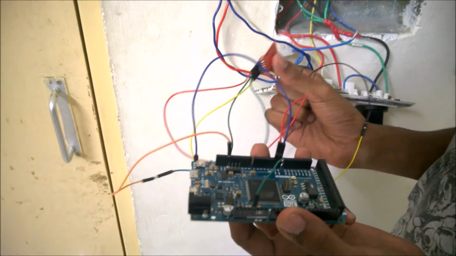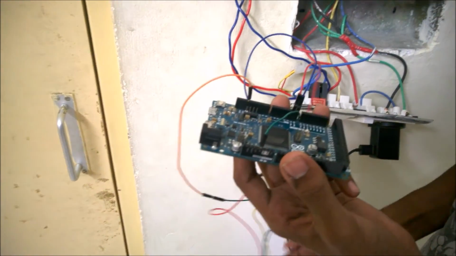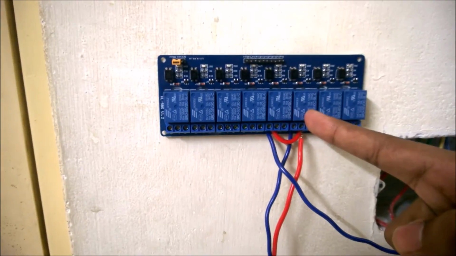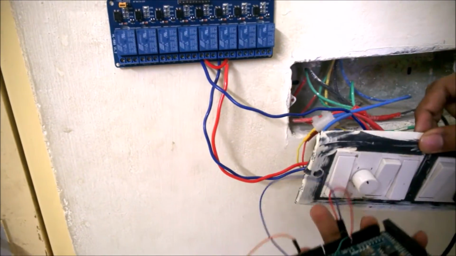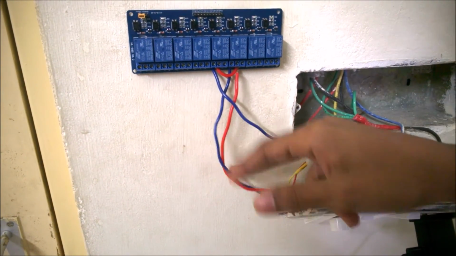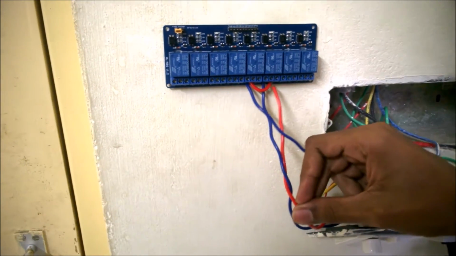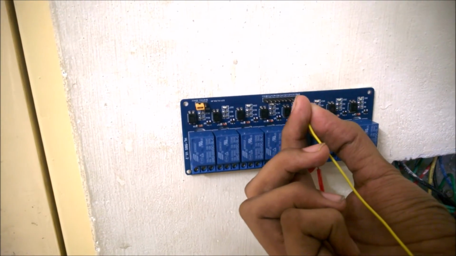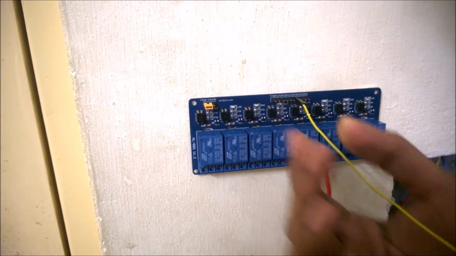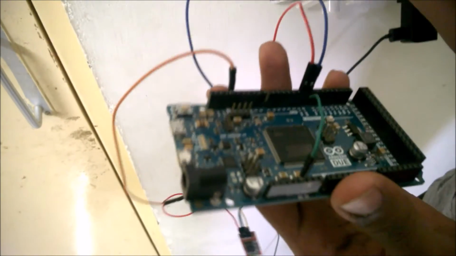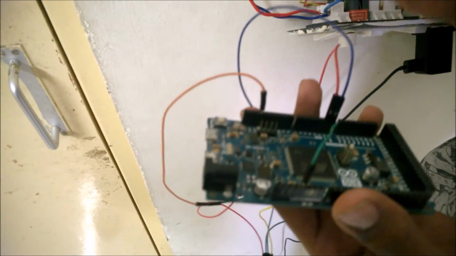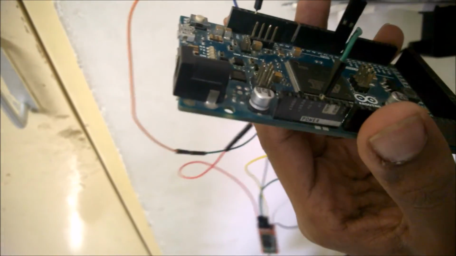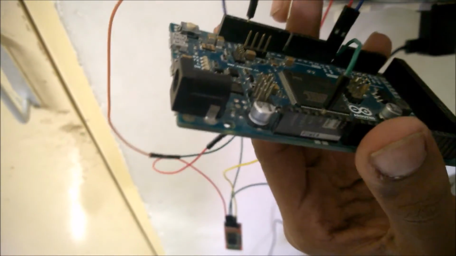Now that we have connected the Arduino and the Bluetooth module, it's time we connect the Arduino with the relay module. You can see that for the third relay, we have taken the fan output and connected it to the third relay, right? So we take the third relay pin here, that is IN3, and we connect that to, if you remember the code, we have named the variable fan switch as 8. So we'll be connecting this IN3 to 8.